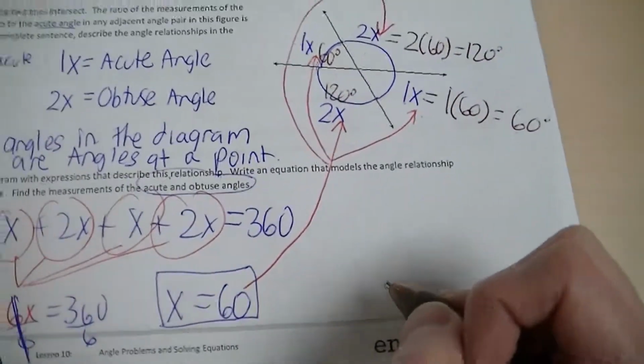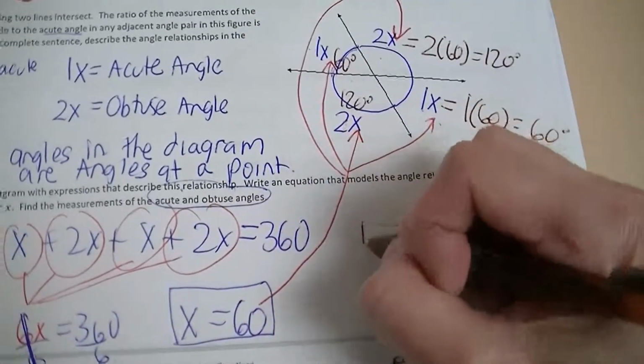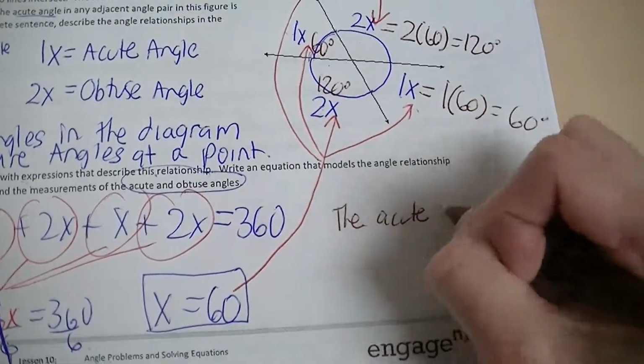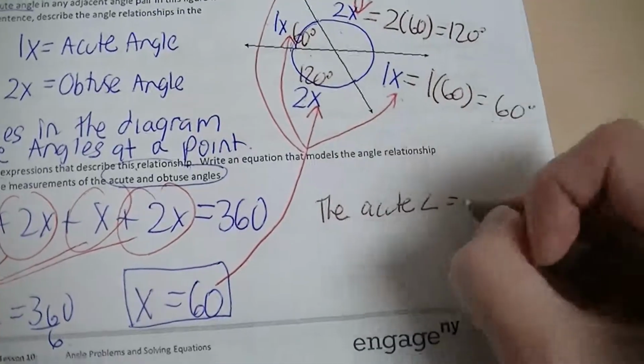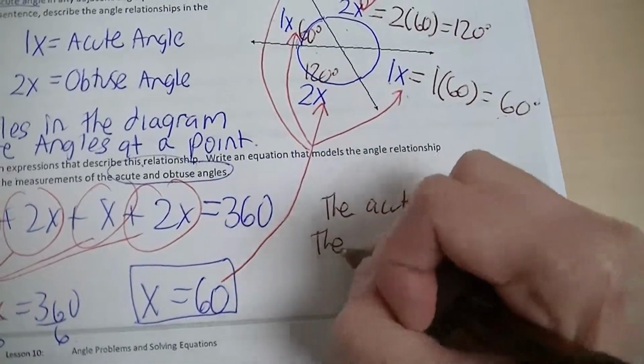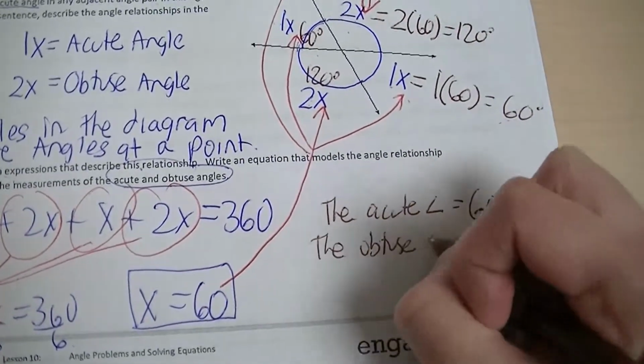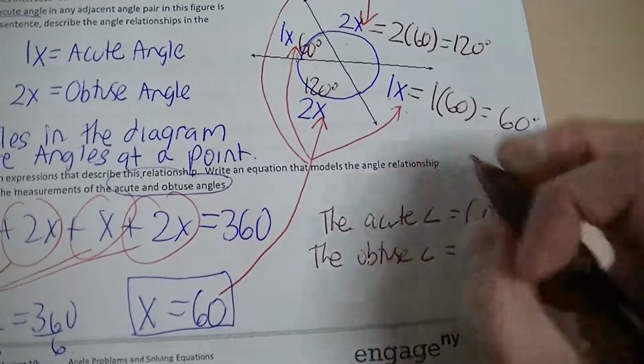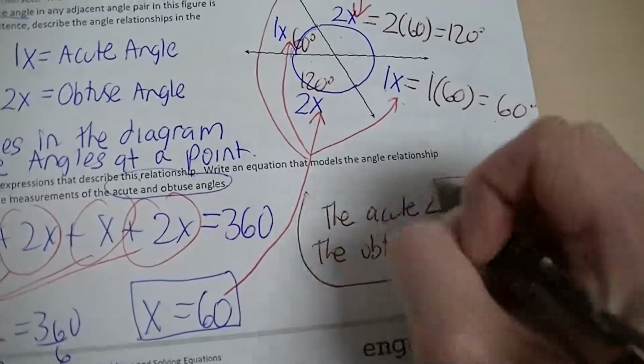Okay, but you gotta be very, very obvious here. So the acute angle is equal to 60 degrees. The obtuse angles equal 120 degrees, and be obvious, okay?